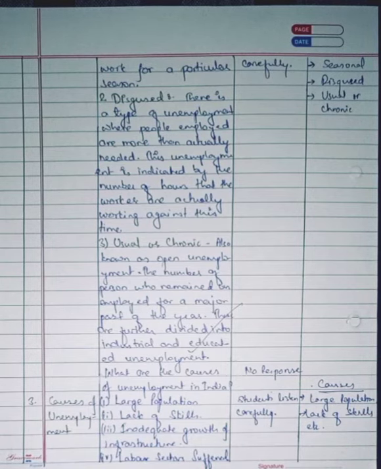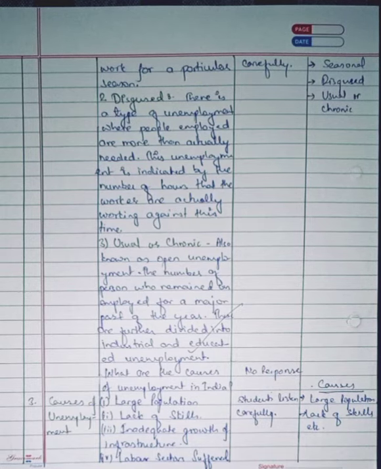And the next question is, what are the causes of unemployment in India? And students can't respond, so we should write no response in the students' response section. So we have to explain the causes of unemployment in India. The causes of unemployment in India are large population, lack of skills, inadequate growth of infrastructure, and the labor sector suffering. So students listen carefully, okay? And we should conclude it in the conclusion portion, like large population, lack of skills, etc.